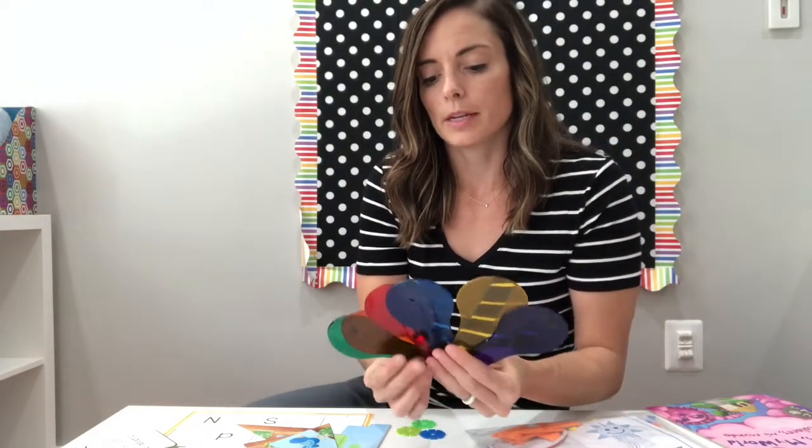And another example of a manipulative they might receive for STEM exploration would be these color petals. They can mix to see what color 2 colors make. They can explore on their own. They can explore with your support. So this is an idea of STEM exploration.